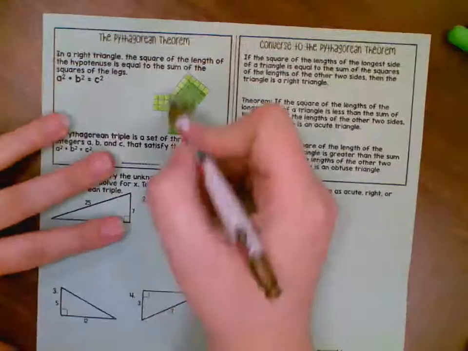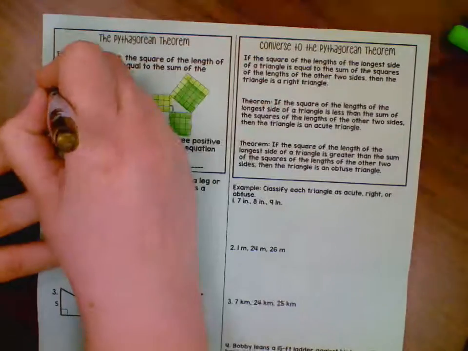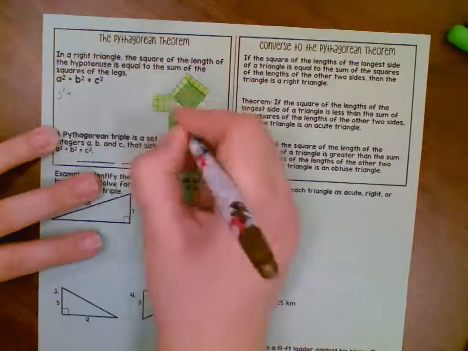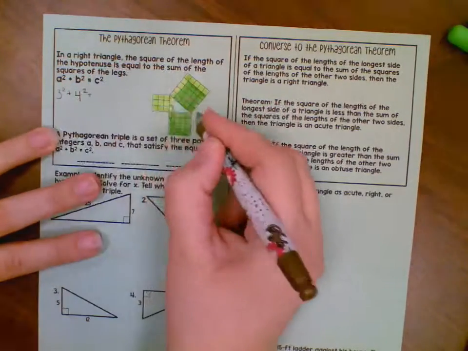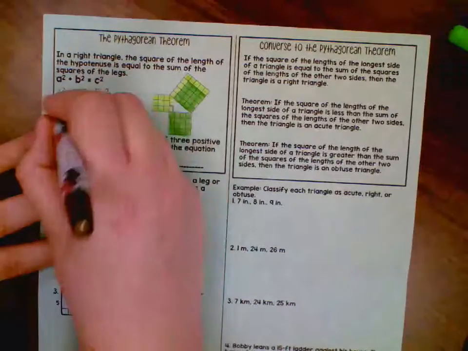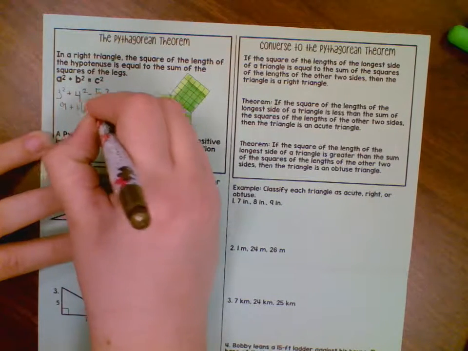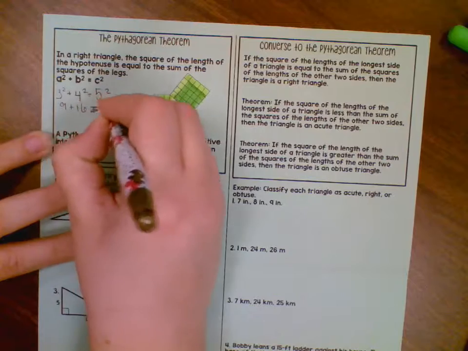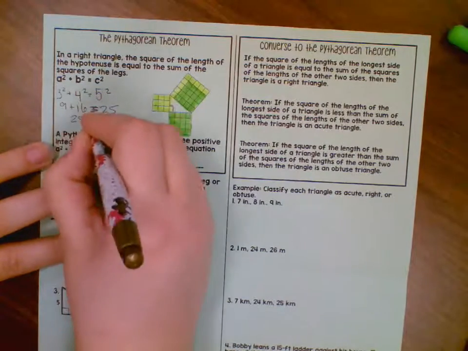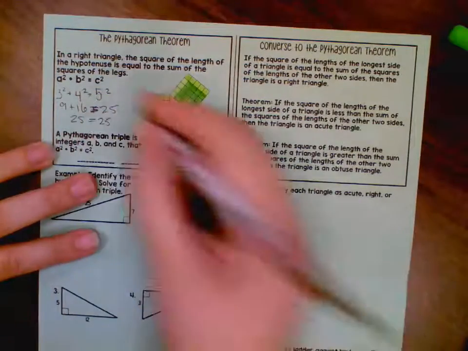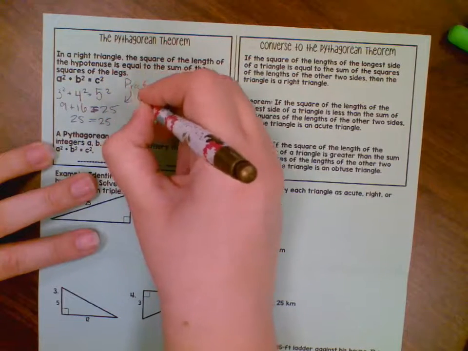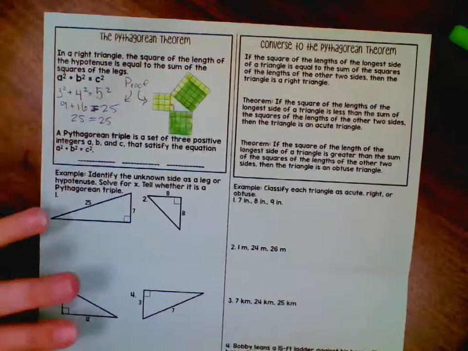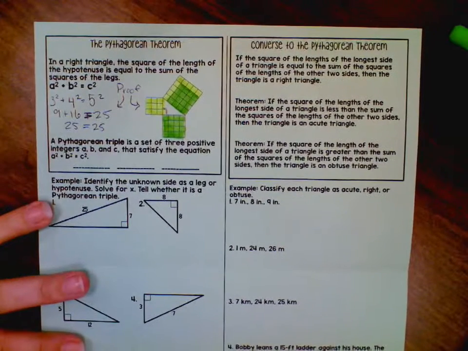So I'm going to call A my side of 3. So 3 squared plus 4 squared is equal to the hypotenuse 5 squared. So we end up getting that 25 is equal to 25. So what we just did was show proof that the Pythagorean theorem actually works.